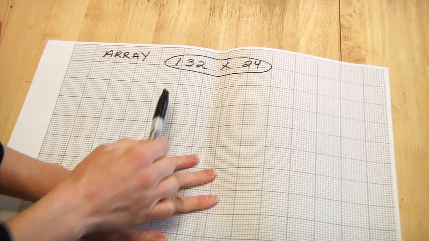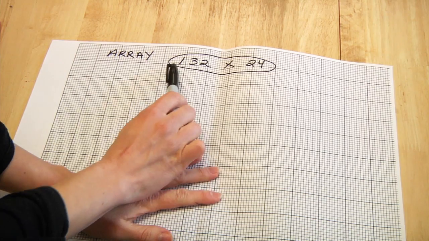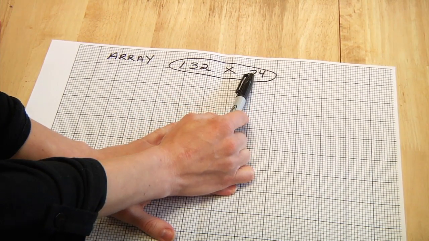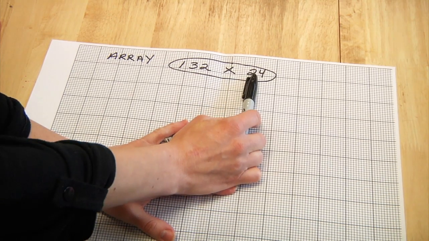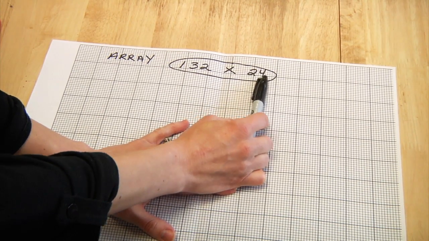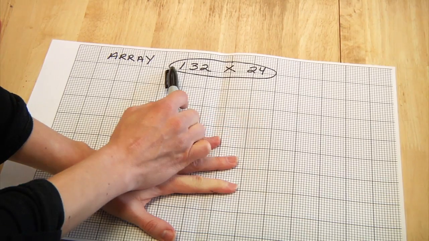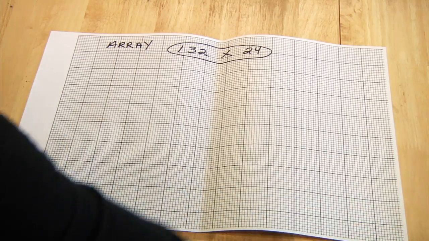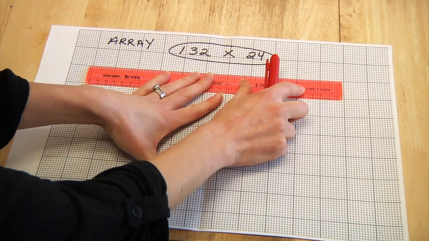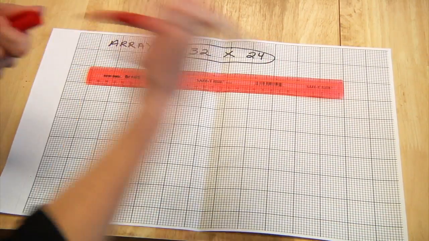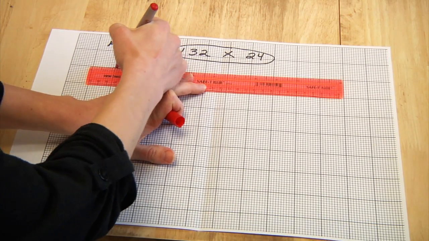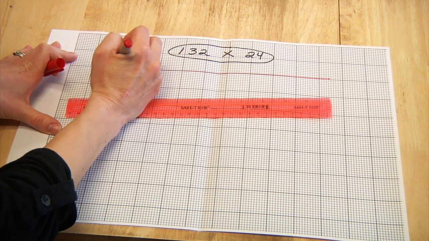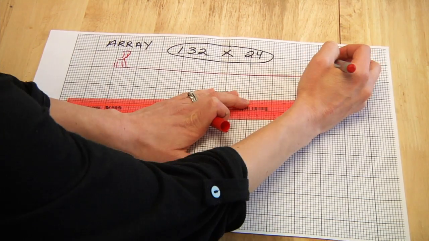Okay, now we're going to make an array that's a little bit more complicated. This one is going to be 132 times 24. So previously, our number of rows was only one digit. Now we're going to have 24 rows, and in each row there's going to be 132 seats. Again, if you want to imagine there being a stage, the stage would be up front here, and we could draw some red curtains to represent the stage.